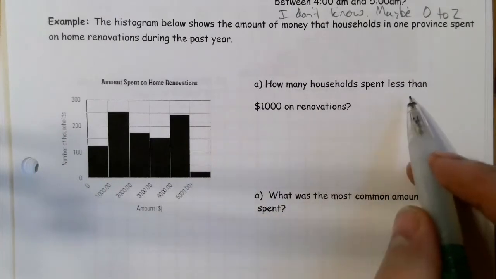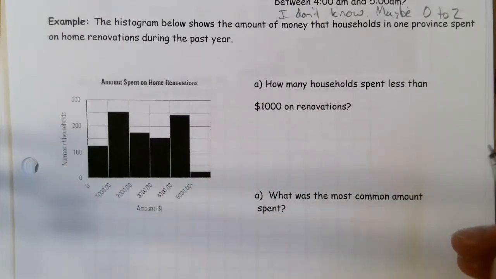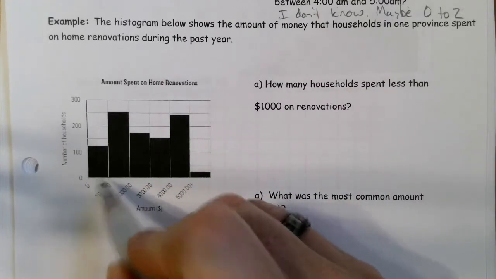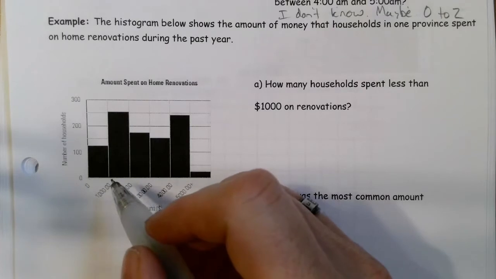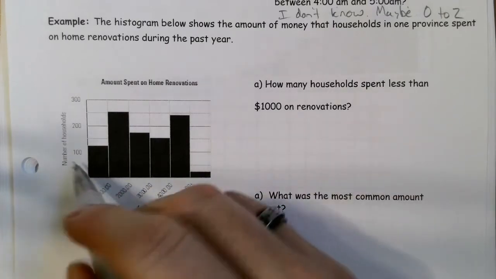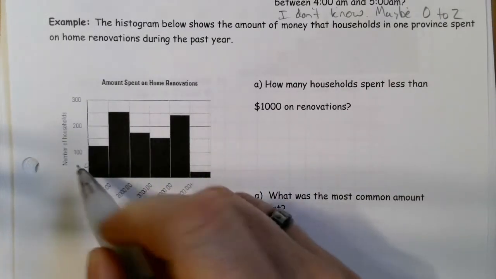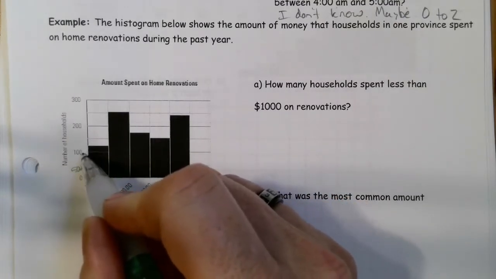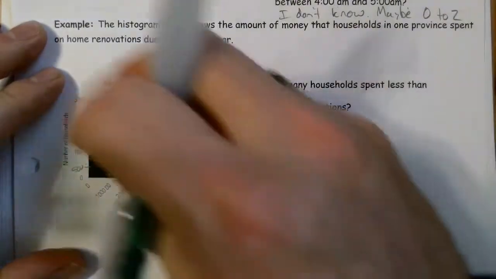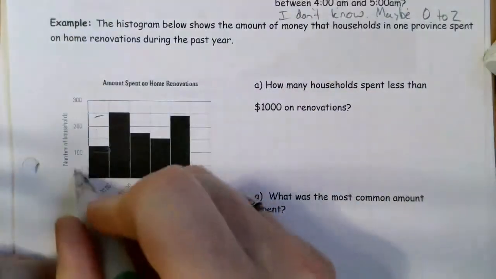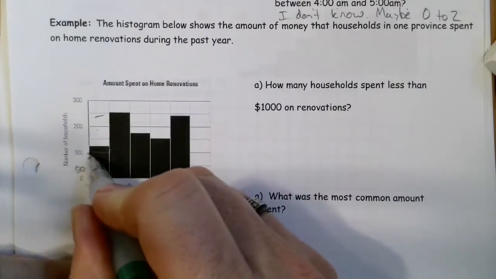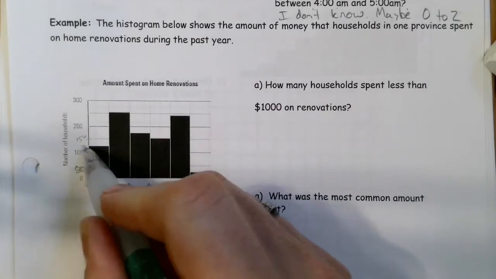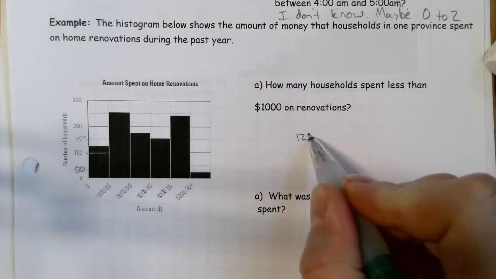So how many households spent less than $1,000 on renovations? Well, less than 1,000 is going to be this bar right here, from 0 up to 1,000. That's tough to say exactly, because if I slide this over, this is going to be about my 50 on the scale. My 100 is going to be about here. If this is 150, this is maybe halfway in between. So let's say 125 households.